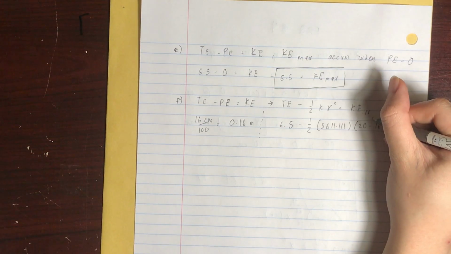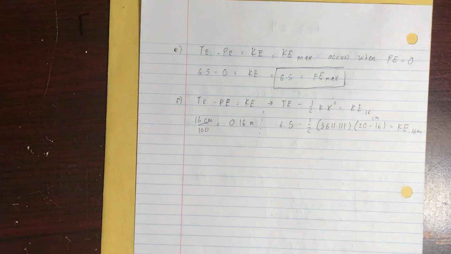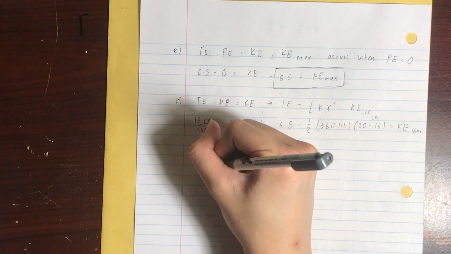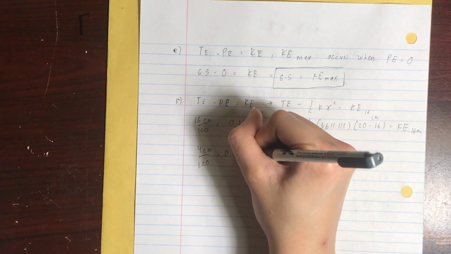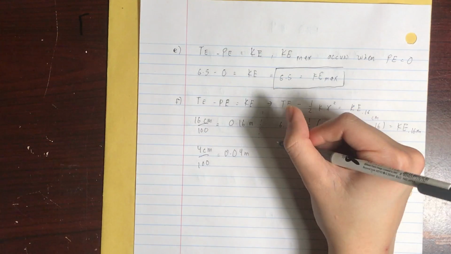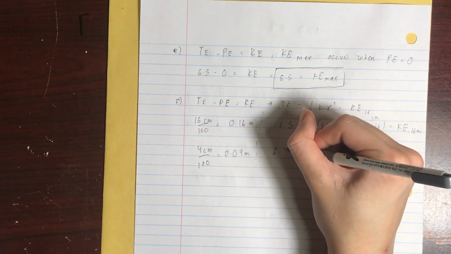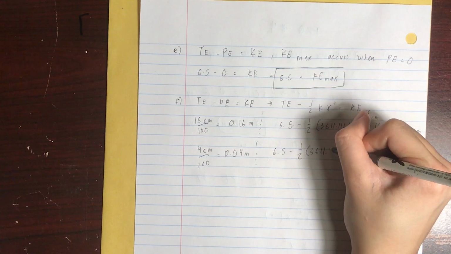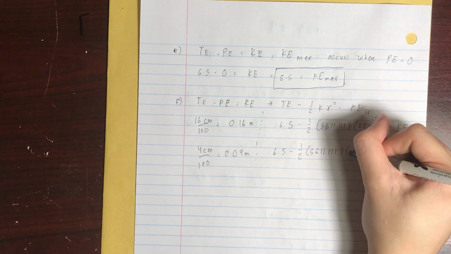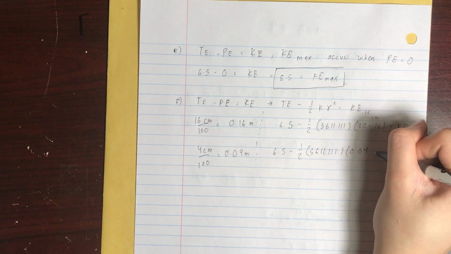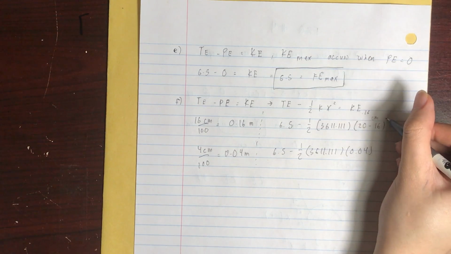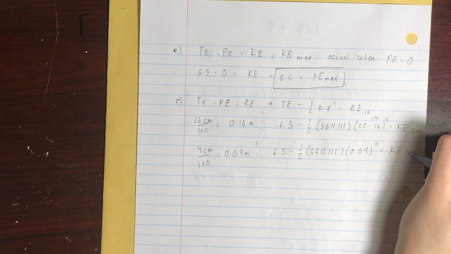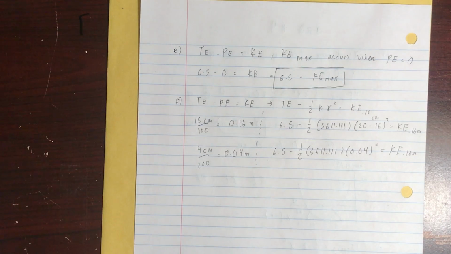And this here is in centimeters, so we're going to want to convert that to meters also. So 4 centimeters divided by 100 is equal to 0.04 meters. So we'll plug that information back in: 6.5 minus 1/2 times 3,611.111 times 0.04 meters squared is equal to the kinetic energy at 0.16 meters, or 16 centimeters.